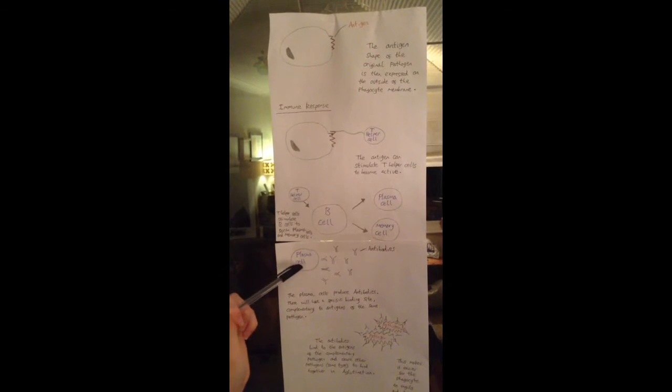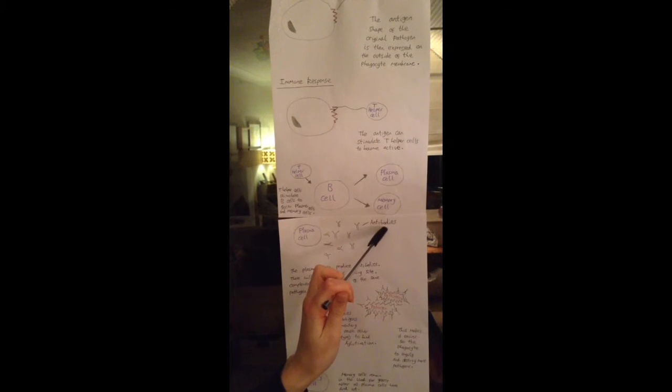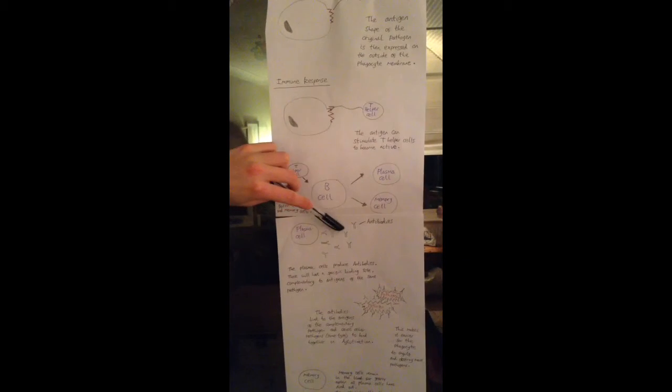These two cells are really, really important in the immune response because the plasma cells are the cells that actually produce antibodies, these little Y-shaped molecules called antibodies. You probably have heard of those. These antibodies have a specific binding site on the top of them, and these binding sites will bind to more of the same pathogen with the complementary antigen.